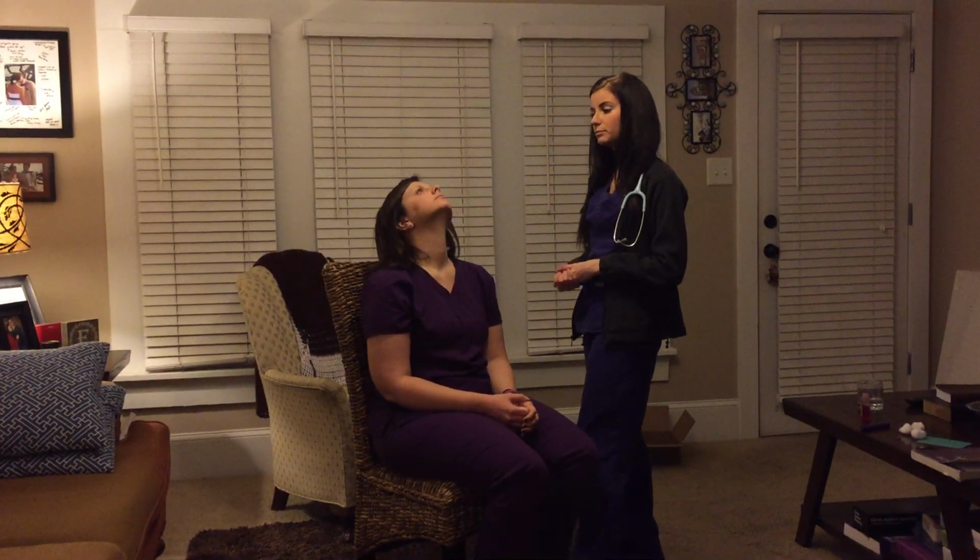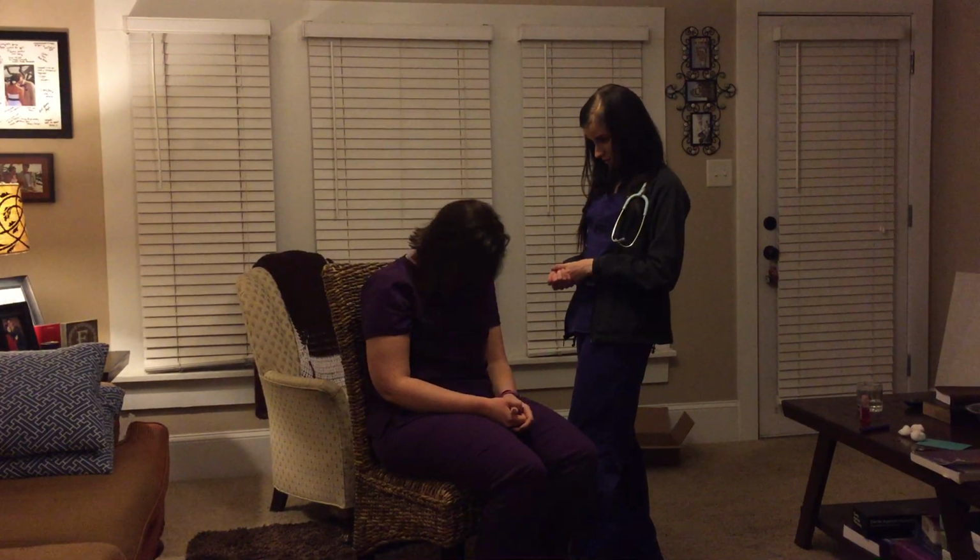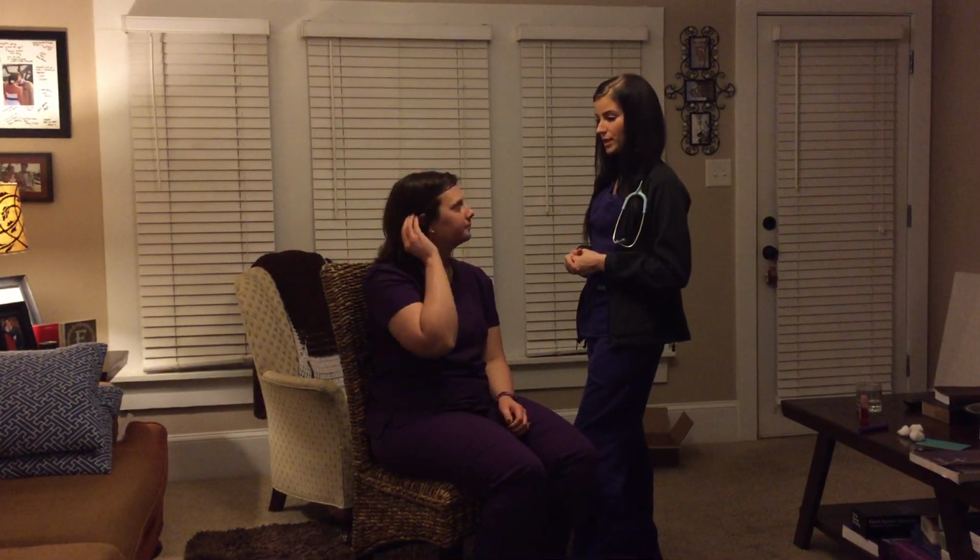Now we're going to assess your neck range of motion. So if you can look up at the ceiling, perfect. Put your chin to your chest. Great. Now put your left ear to your left shoulder and right ear to right shoulder. Perfect. Any pain or discomfort with that? No. Okay, and movements were smooth, full range of motion, no deficits there.